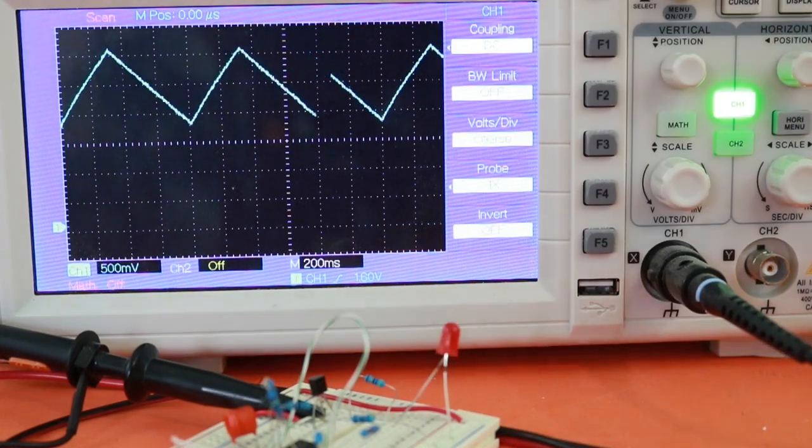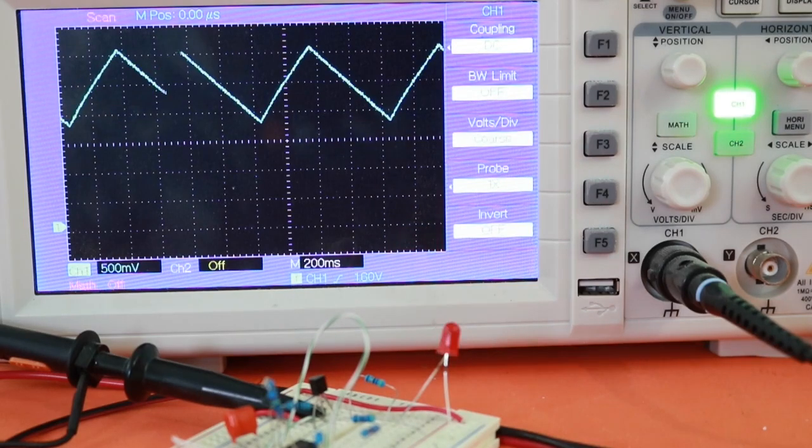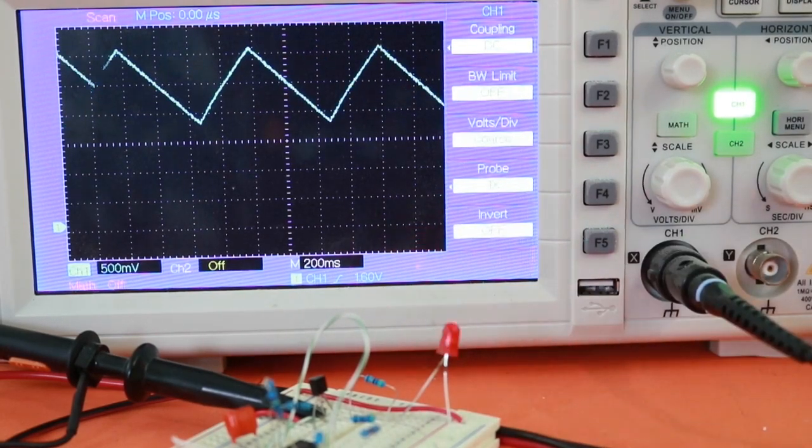Okay, so there you have it, a blinking LED circuit with the function of slowly turning on and off.